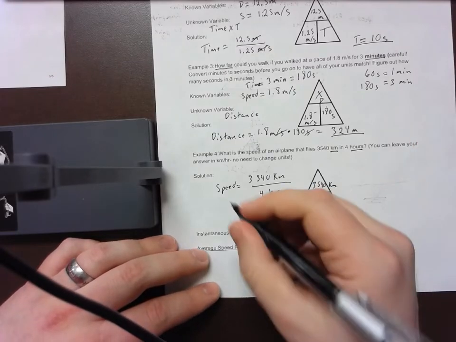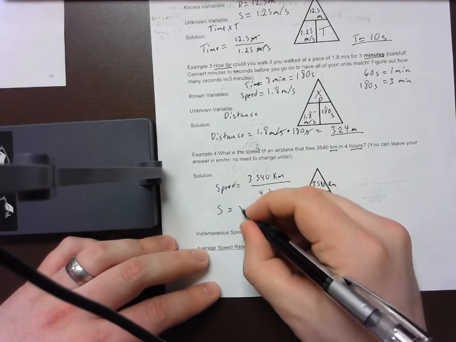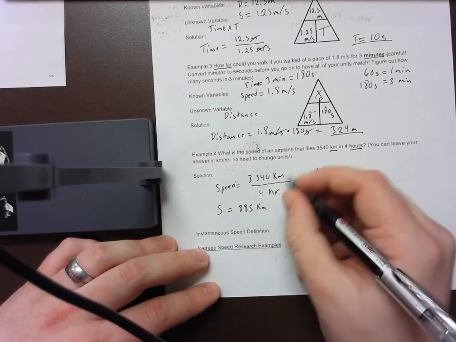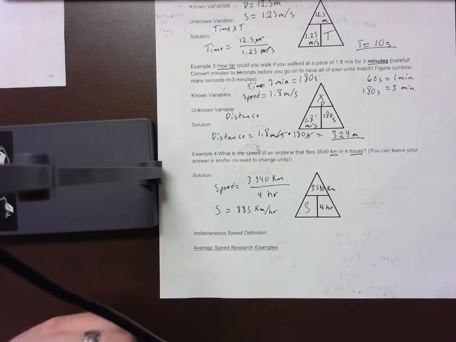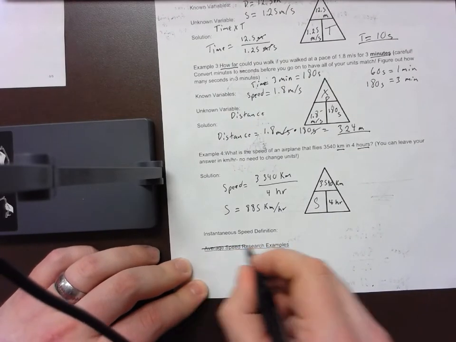This plane is going 885 kilometers. Remember, we have to do per because we're dividing by hour. So that is what we have. Do not worry about average speed today.